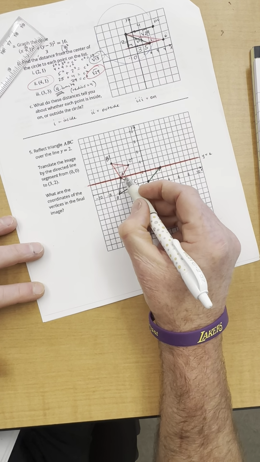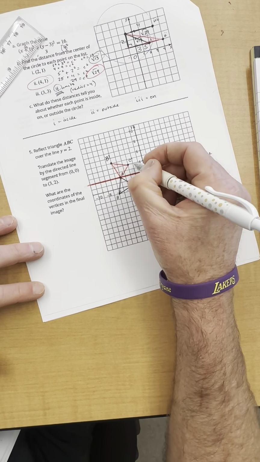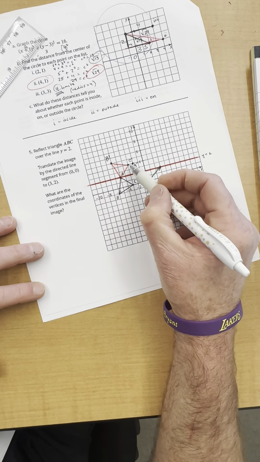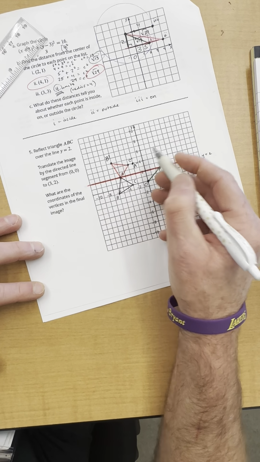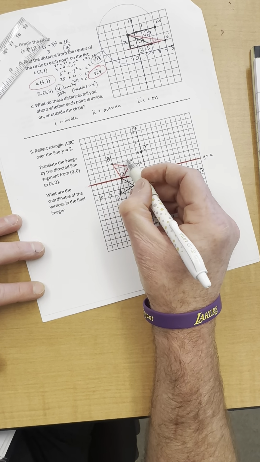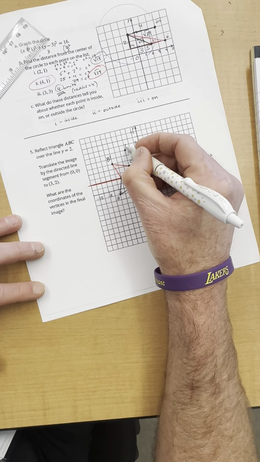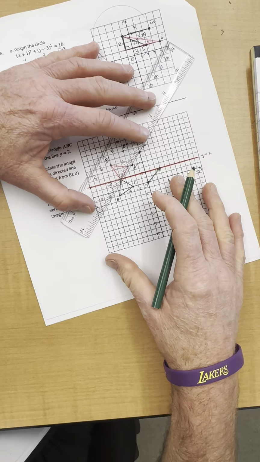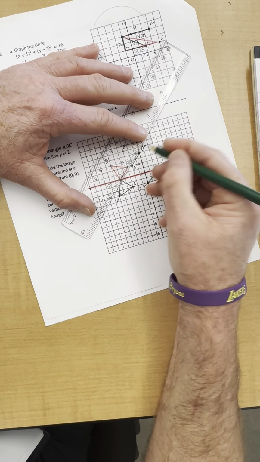So 1, 2, 3, 1, 2. That's going to be A double prime. 1, 2, 3, 1, 2. That's going to be C double prime. 1, 2, 3, 1, 2. That's going to be B double prime. And we are going to connect our dots.